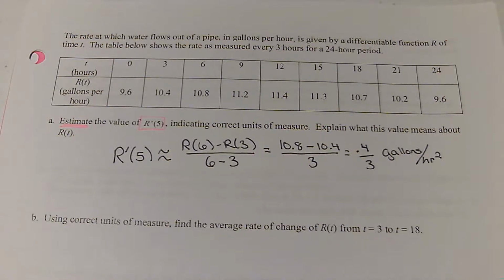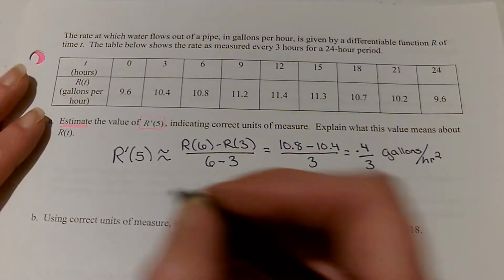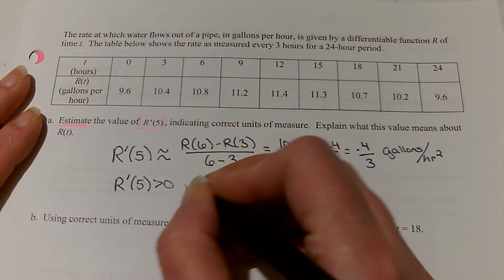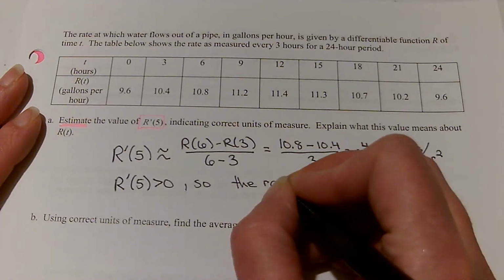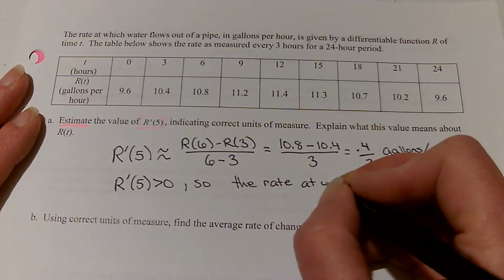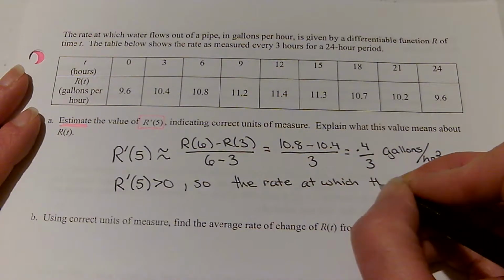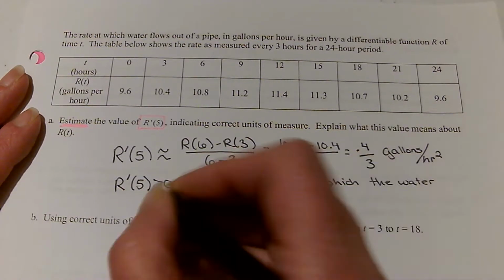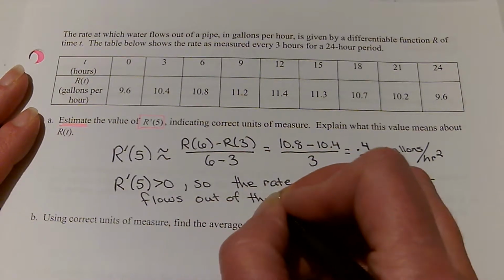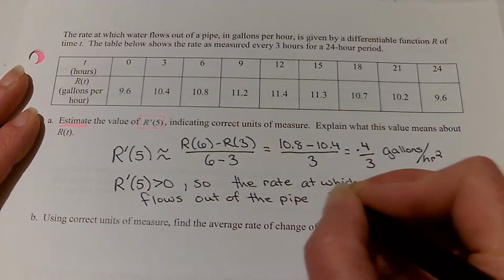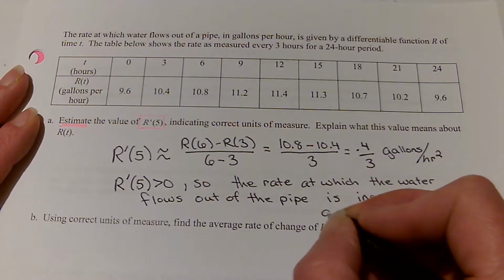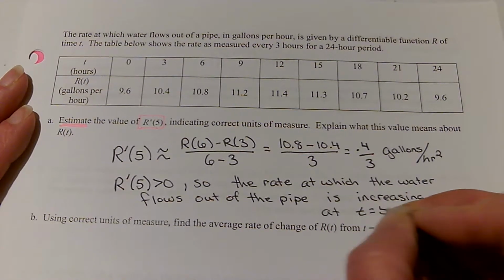Now, what does it mean in this context? Well, it's positive. So R prime of 5 is positive, so the rate at which the water flows out of the pipe is increasing at time equals 5.